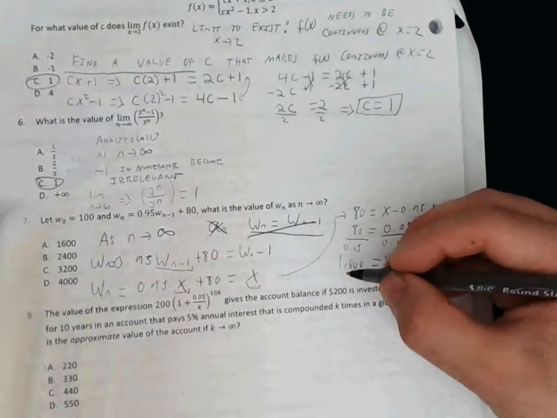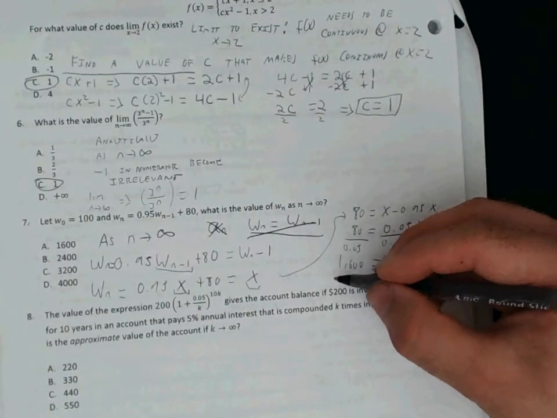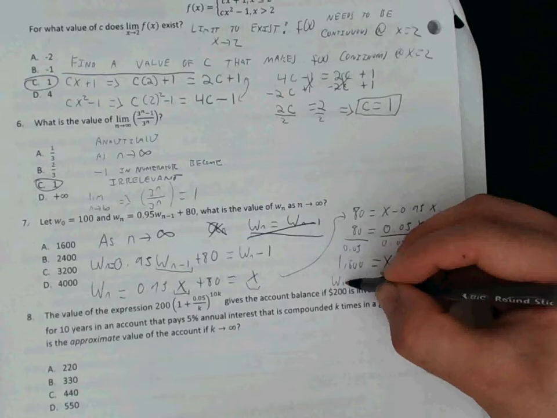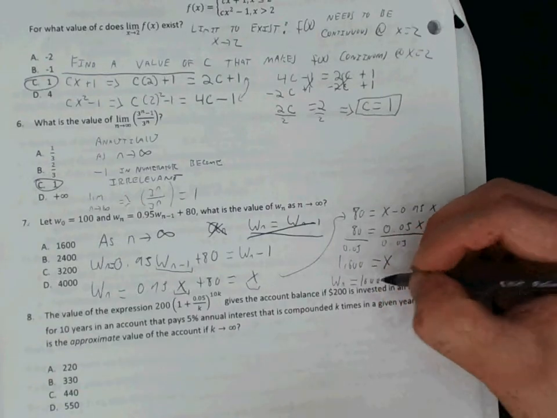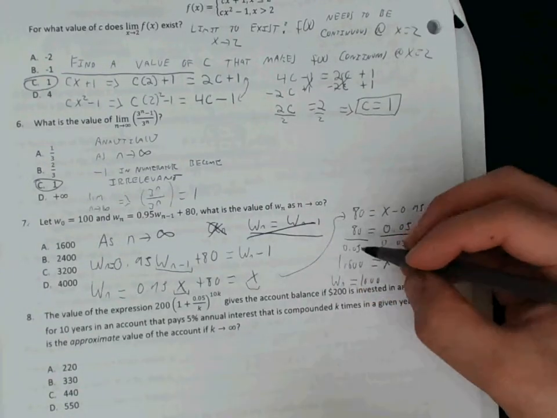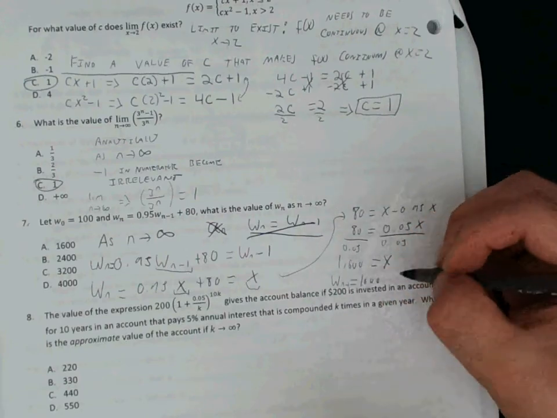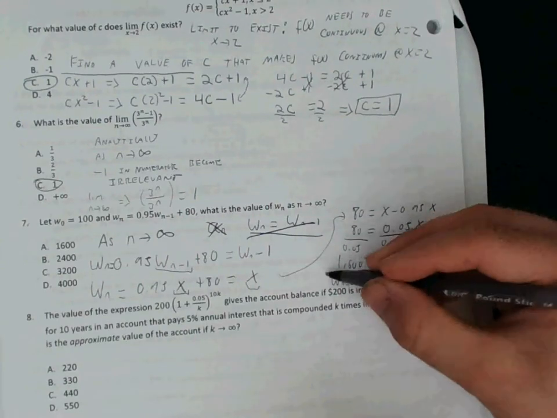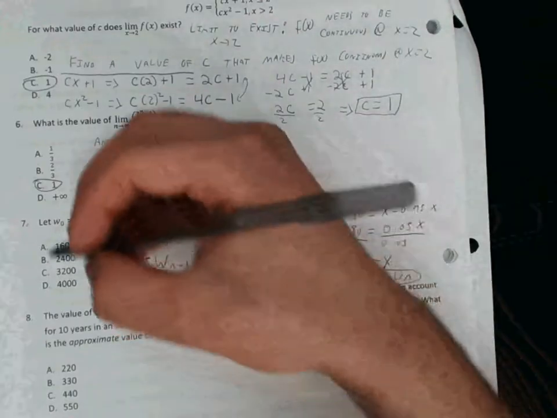Wn is equal to 1600. Well, Wn minus 1 is equal to 1600, which is equal to Wn. So that is our answer.